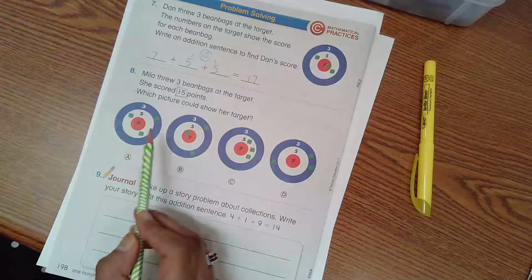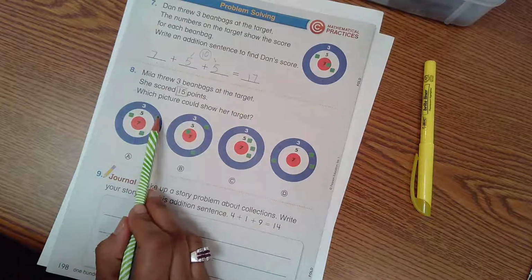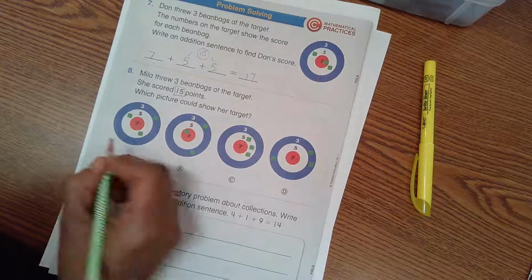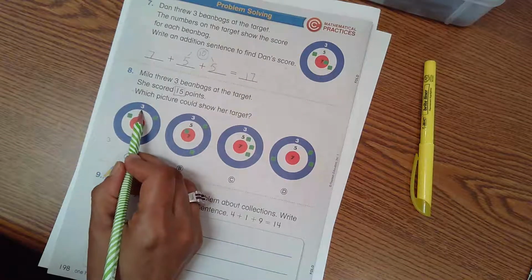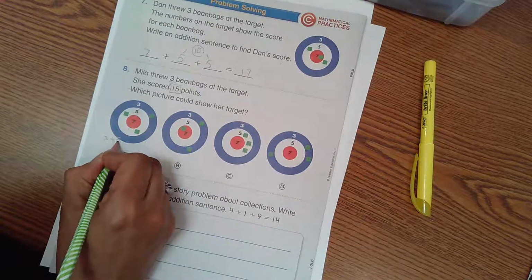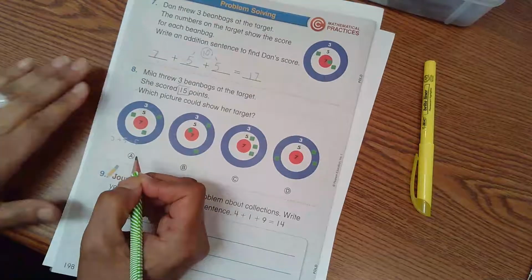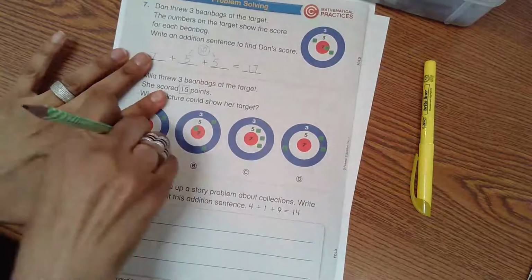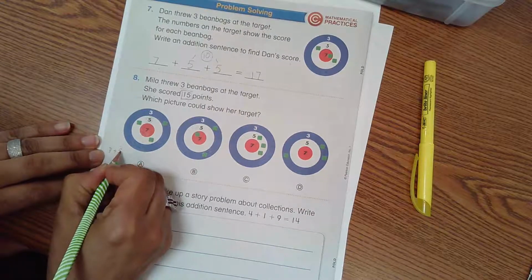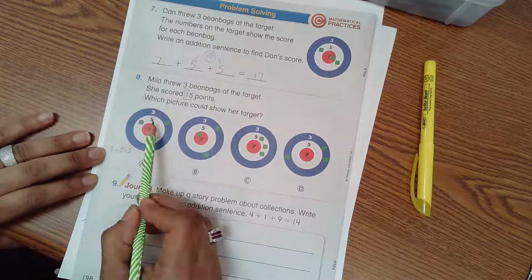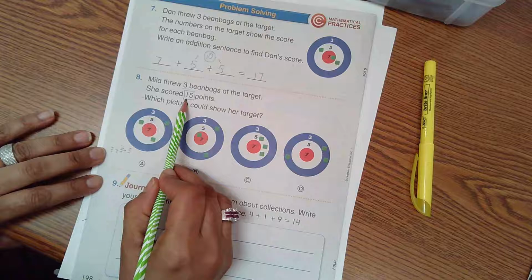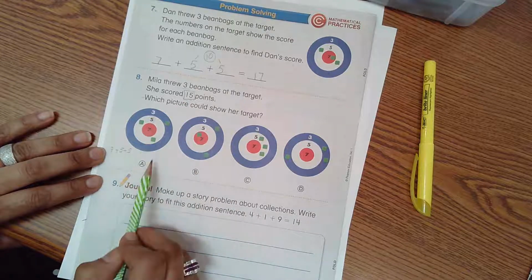All right, so I have here on the blue circle, she scored 1, which is 3, and then on the white circle, which is 5, she scored twice, so 3 plus 5 plus 5. Let me put it on the white part so you can see. So over here, 3 plus 5 plus 5. So 5 plus 5 is 10, 10 plus 3, 13. She scored 15, so this is not the right choice. So A is not the right choice.